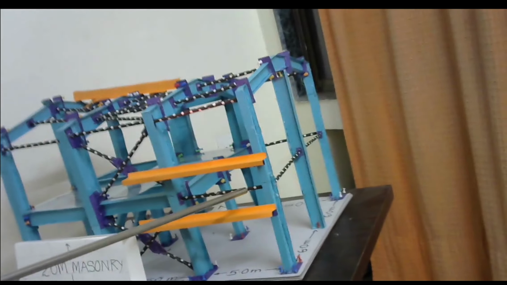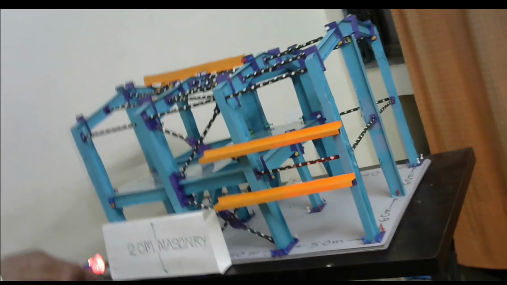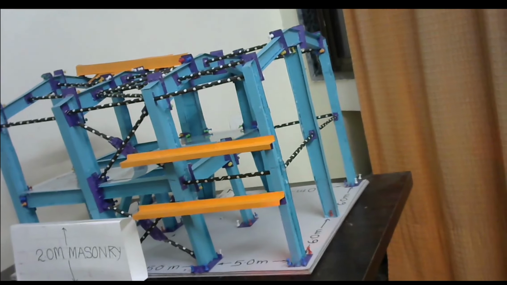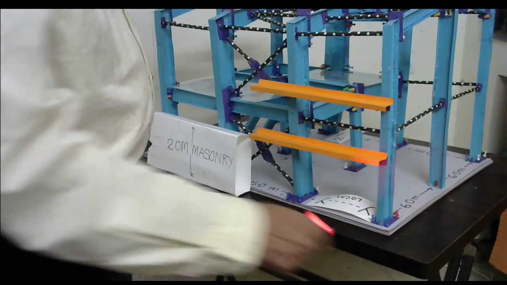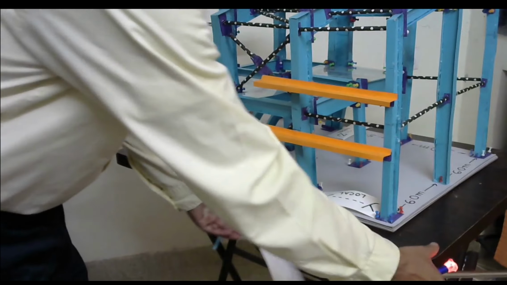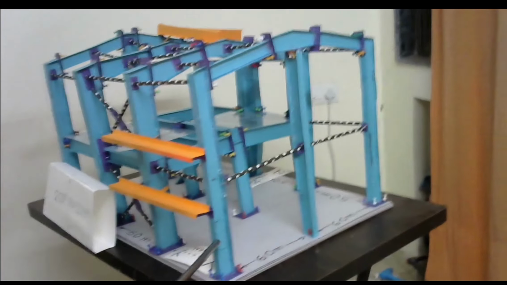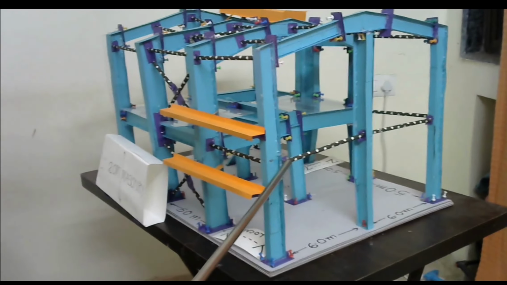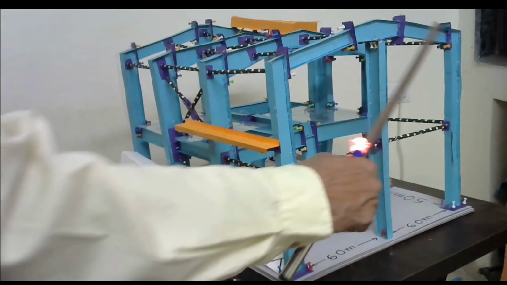So it is restrained against sway. So LY is 3 meter. That is 1L. This is our LY. For this column, there is a cleat connection, so it is 1. There is a portal frame. This itself is a portal frame.